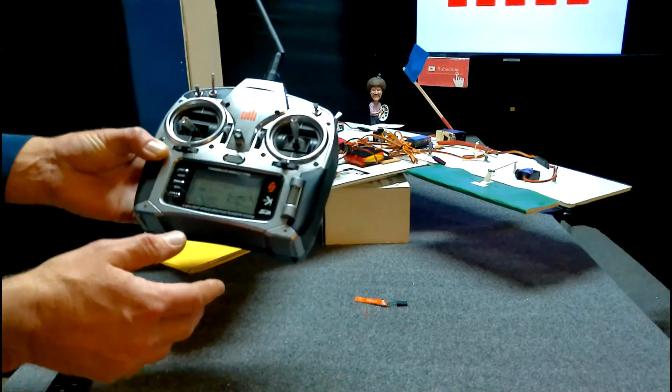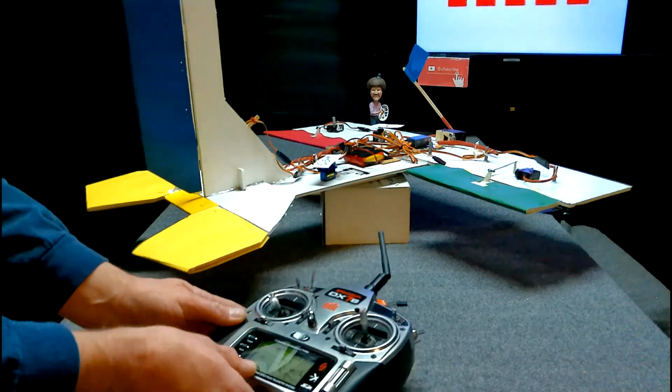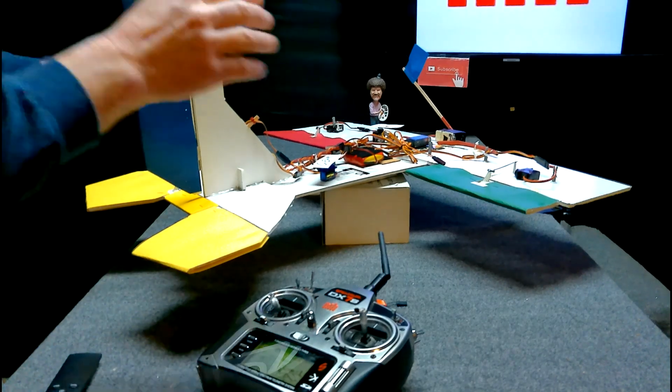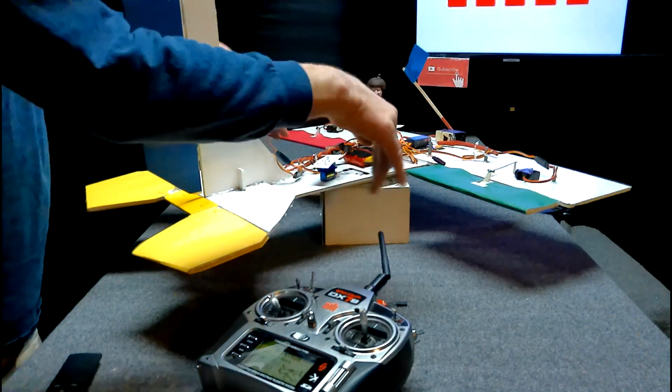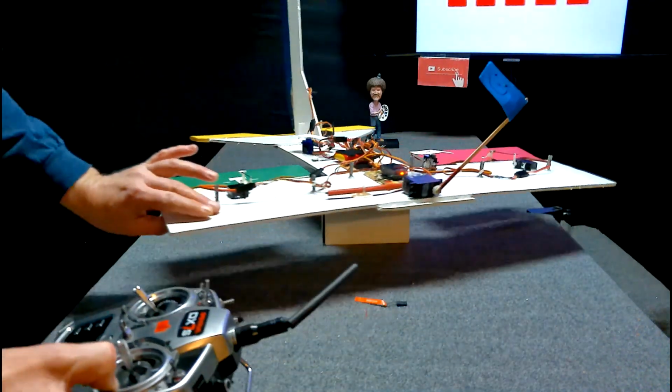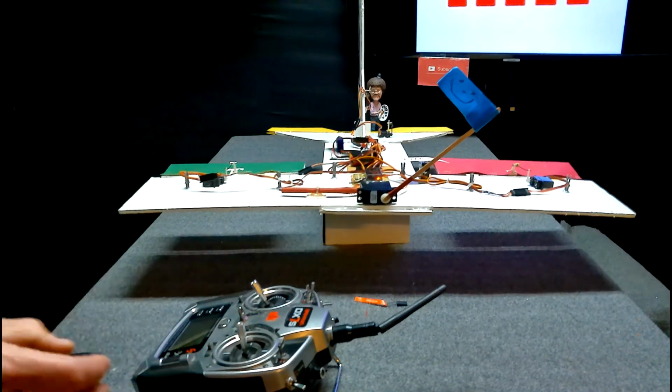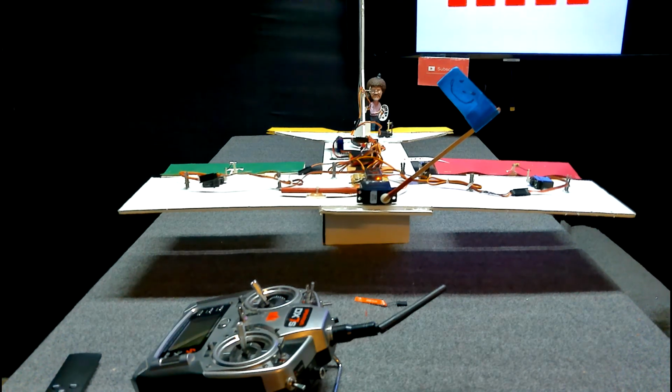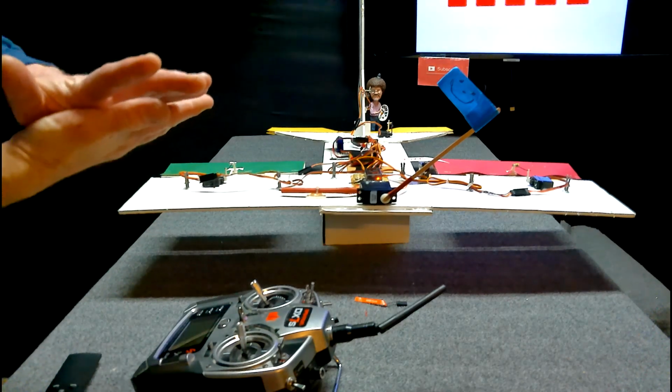But all the trimmers are centered, and when Safe Select is turned on, they say the ailerons are doing like this. So that could be a couple things. One is the plane is actually not sitting level on the ground. Maybe the landing gear's bent. Maybe the ground is uneven. Maybe the receiver is not mounted flat in the plane.